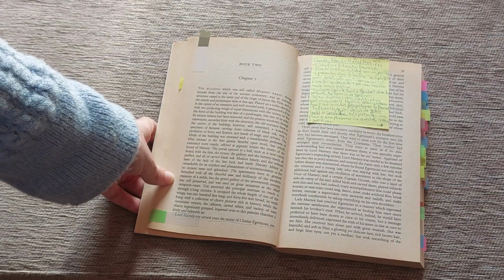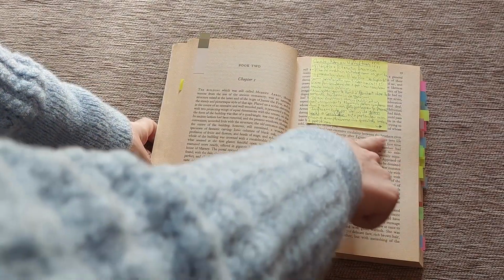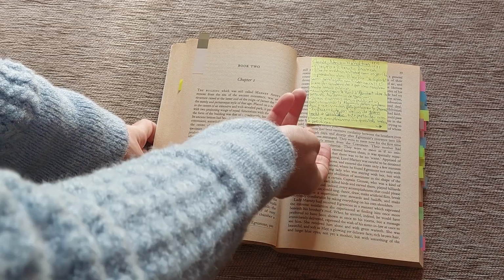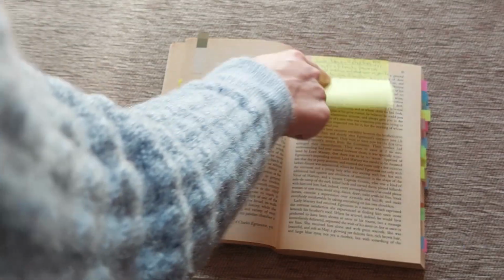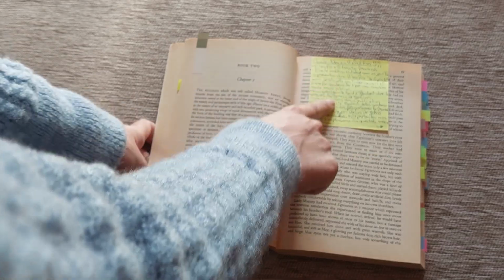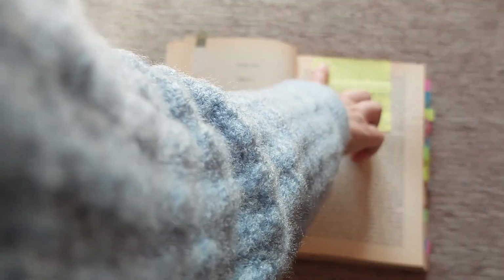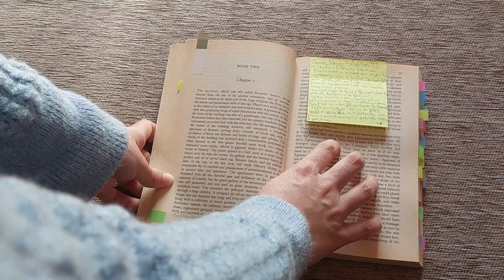Something that I did in this book was to put a post-it for something that was being talked about. In this case, it was a person. I'm sorry, this is in Portuguese, but you get the point. I also have something written under here, but it's just information that I researched on the internet about this person that was mentioned at this moment in the book.